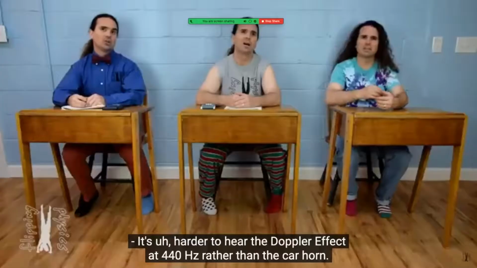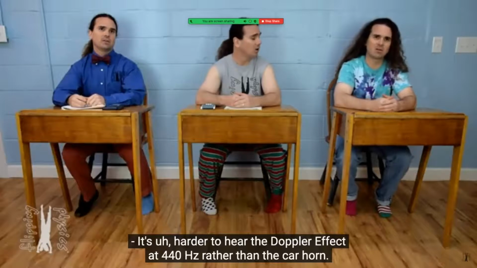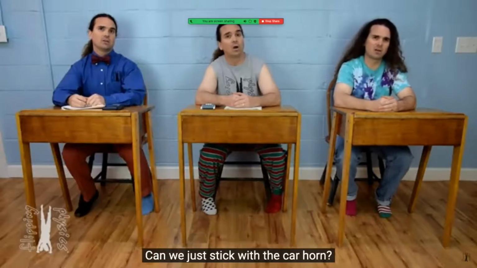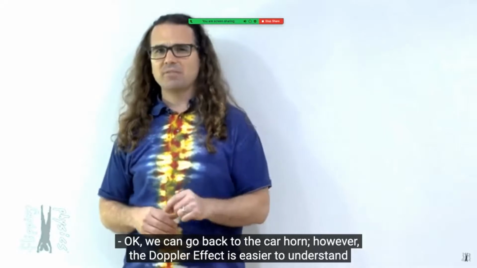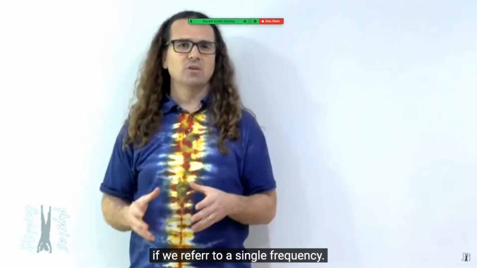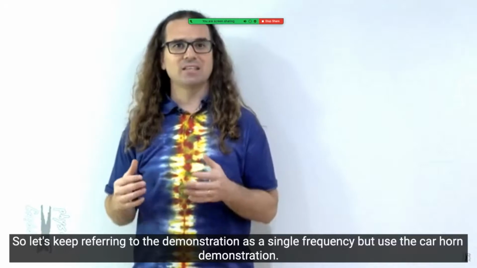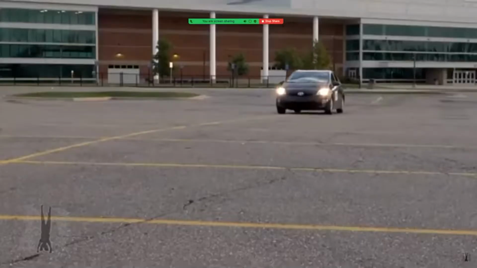It's harder to hear the Doppler effect at 440 Hertz rather than the car horn. Can we just stick with the car horn? Okay, we can go back to the car horn. However, the Doppler effect is easier to understand if we refer to a single frequency. So let's keep referring to the demonstration as a single frequency, but use the car horn demonstration.